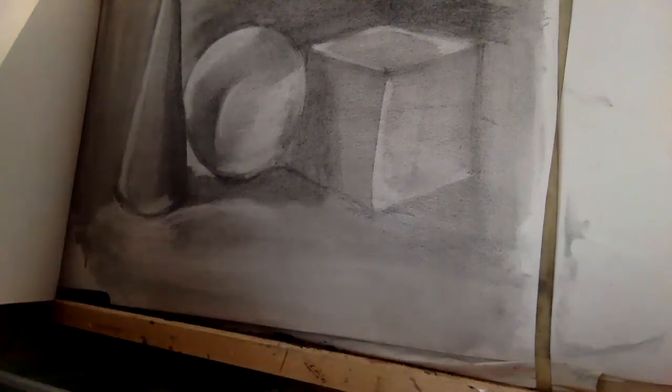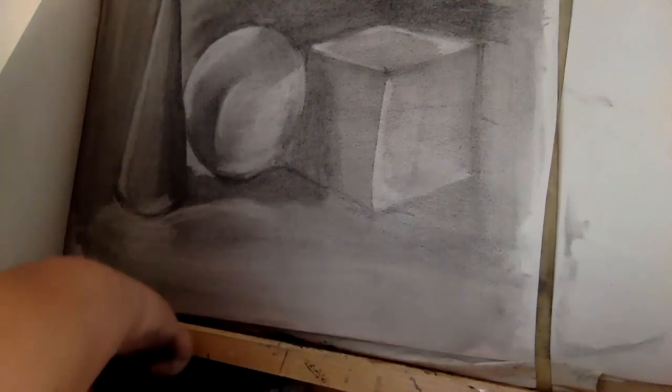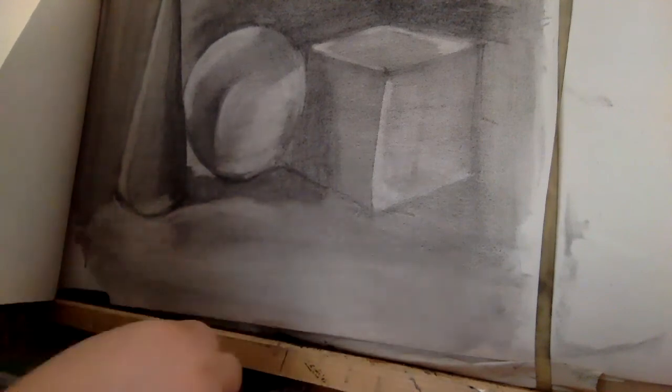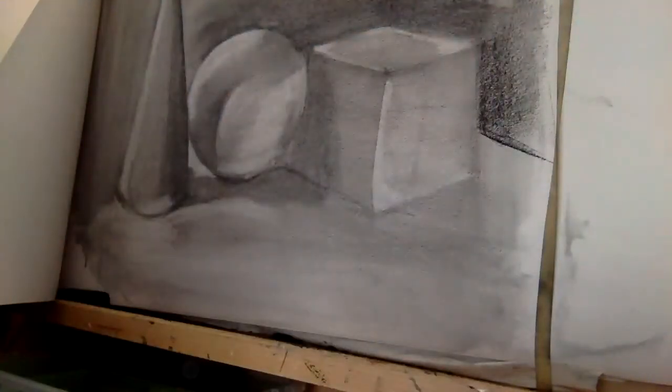All right. So I see that it's darker behind, right? But at some point, there's the table. The table's going to place it in space.